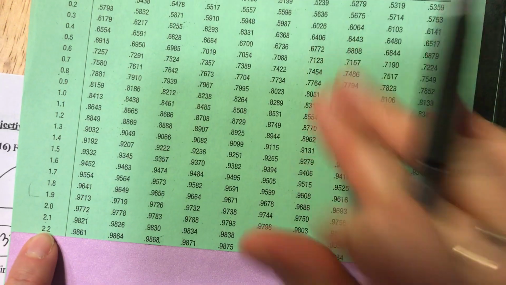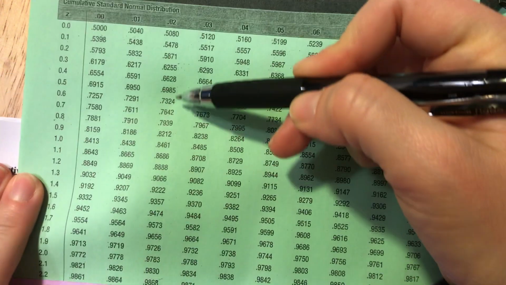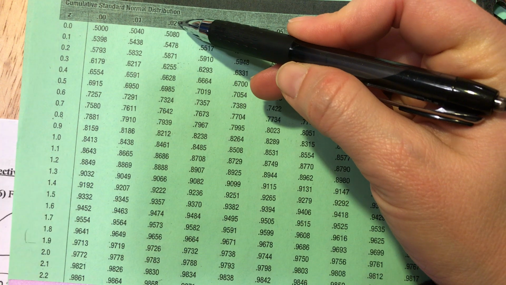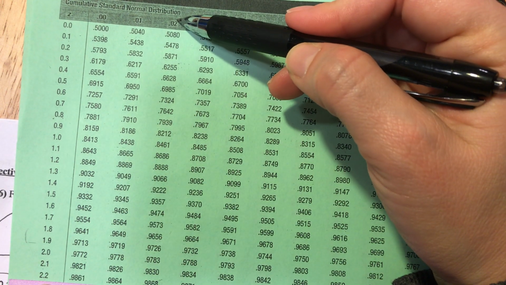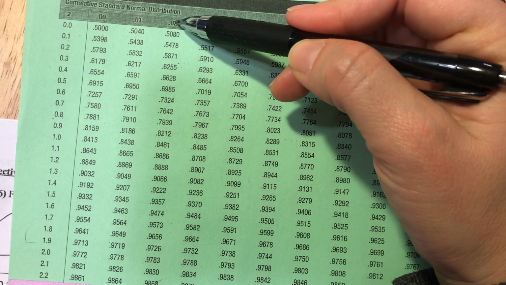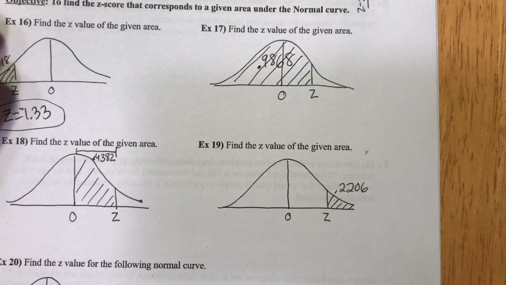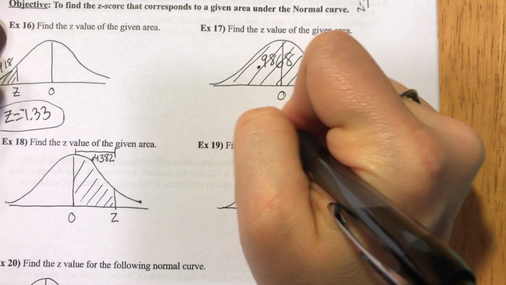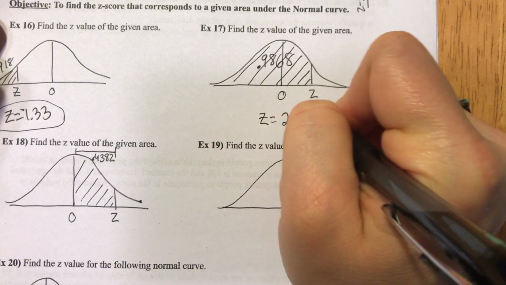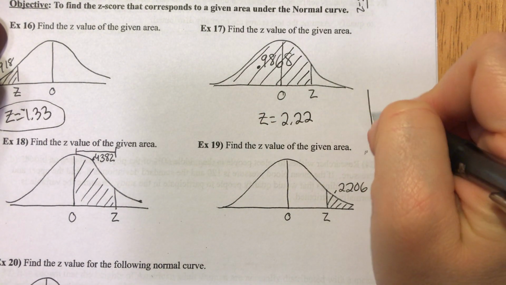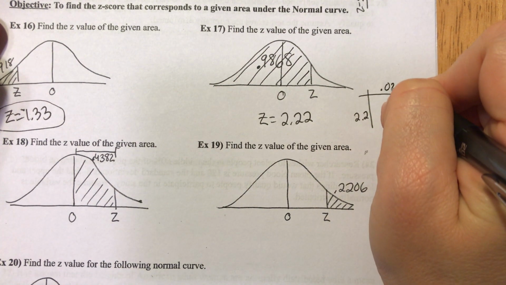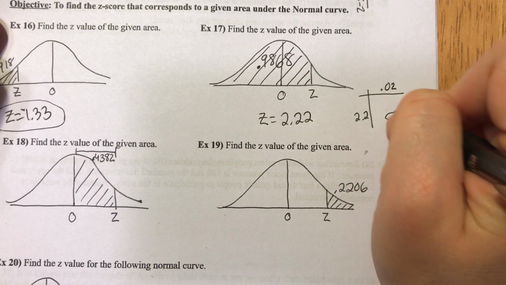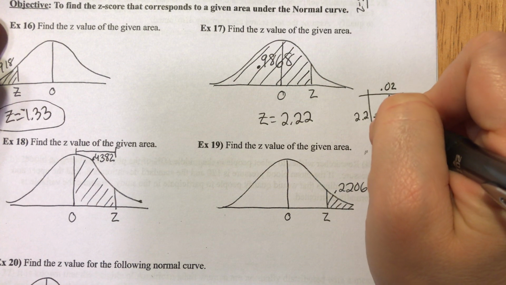2.2 and 0.02, which means it's 2.22. This is the second decimal place. So z equals 2.22, because it was 2.2 and 0.02 for the area that paired up with that.